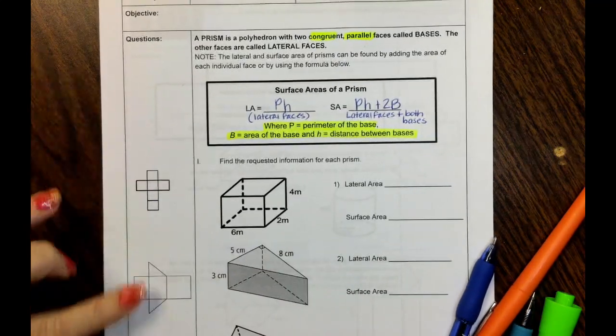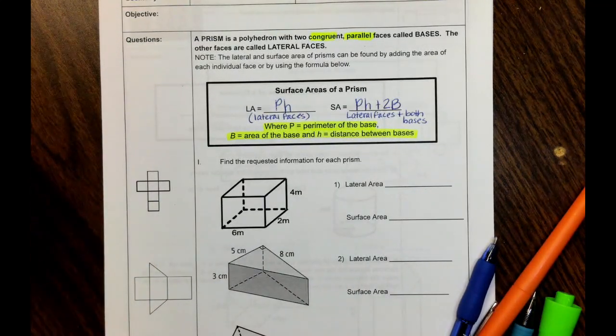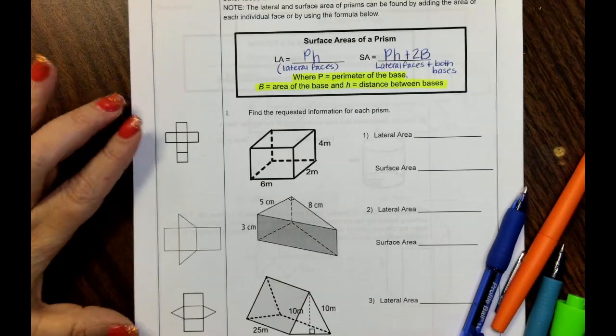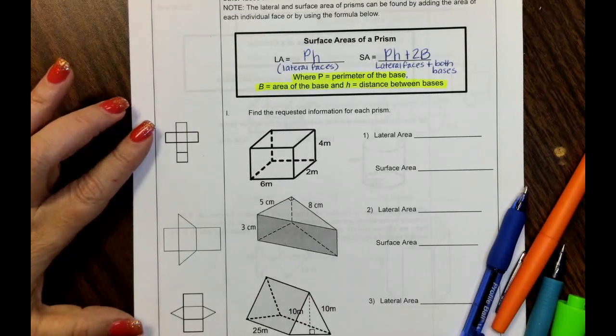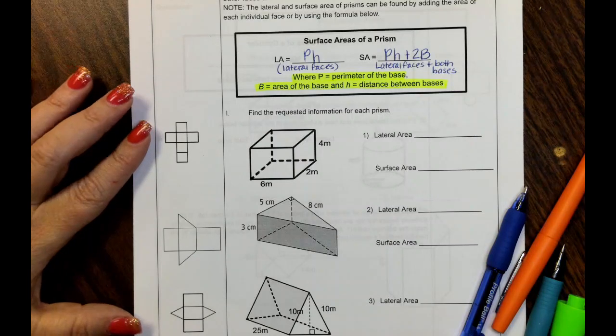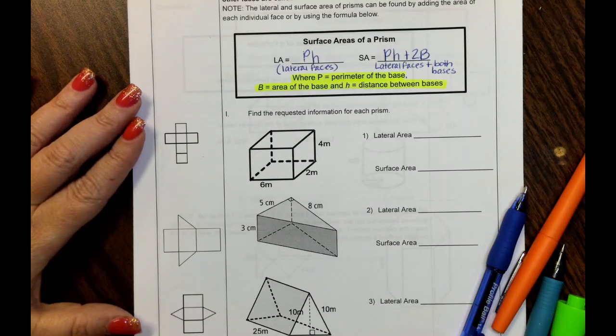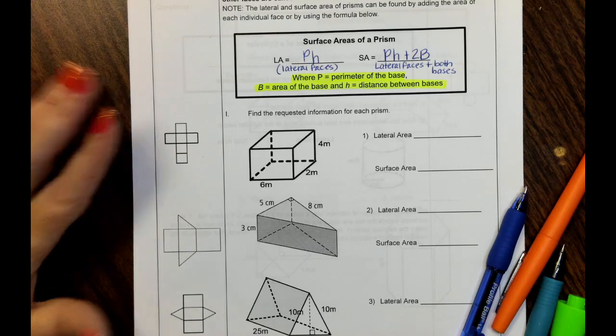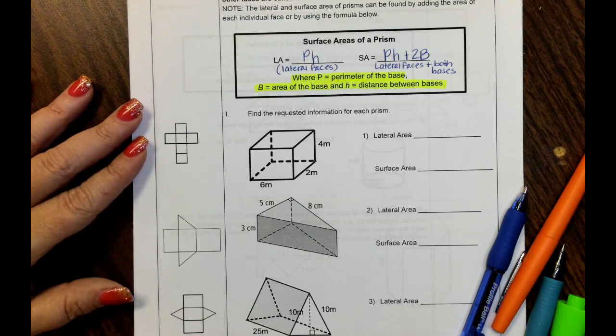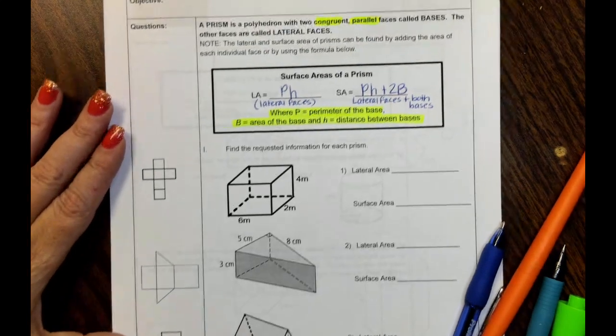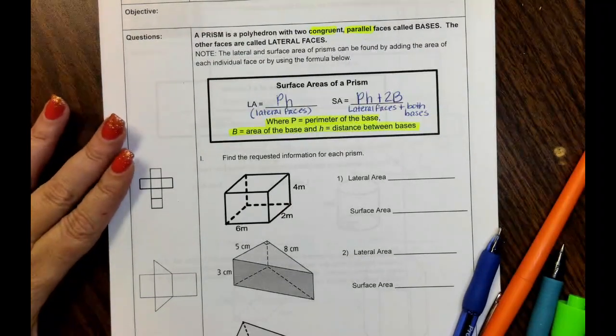If you recognize that the prisms are broken up and made up of polygons, rectangles, squares, triangles, hexagons, heptagons, whatever the shape is, we know how to find the area of all of those because of our previous units. So you can just find the area of each individual one and add them all together like a composite shape. Or you can use these formulas. I highly recommend using the formulas because they work the same all the time.